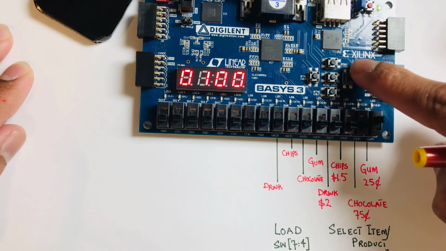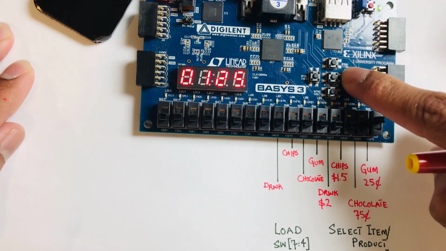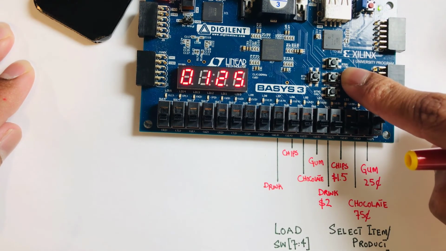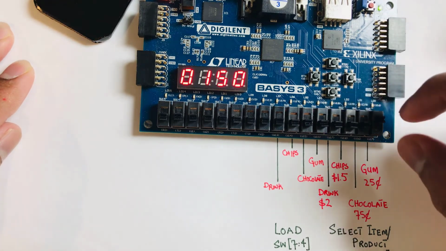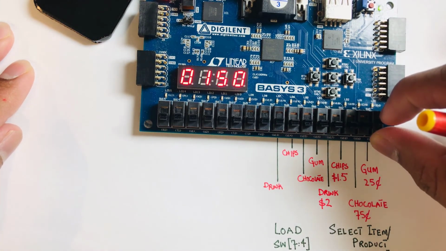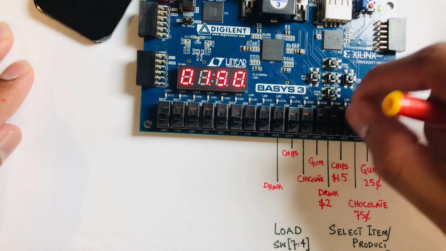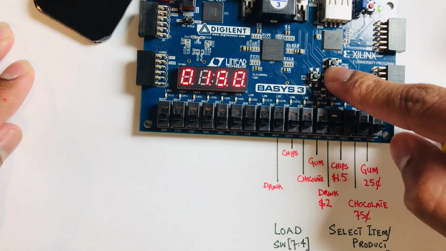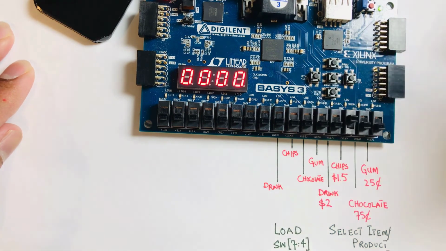If I want to buy, say, chips, right, and I insert $1, and then I insert 2 quarters, so 1 quarter, second quarter, 150 cents. And if I want to buy chips, I make sure this switch is turned on, and if I hit the buy button, chips being $1.50, the counter goes to 0, right?